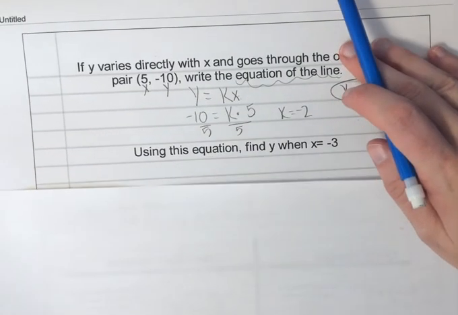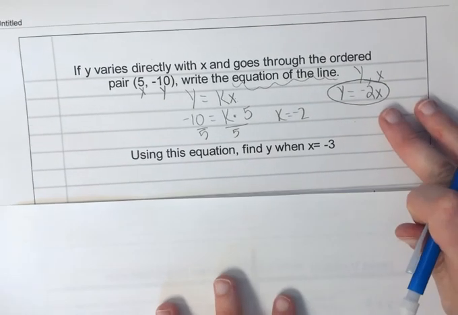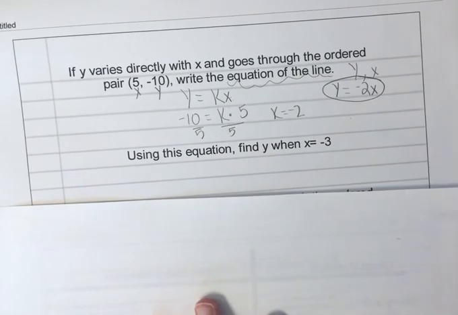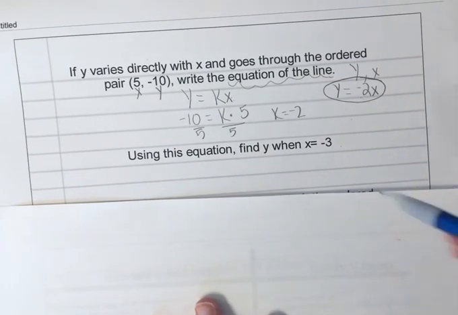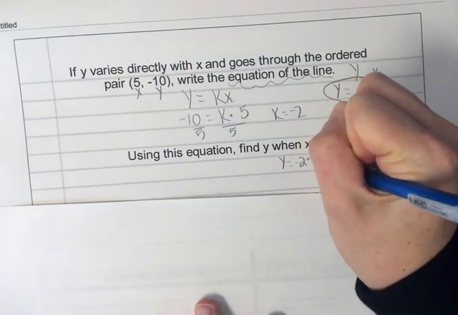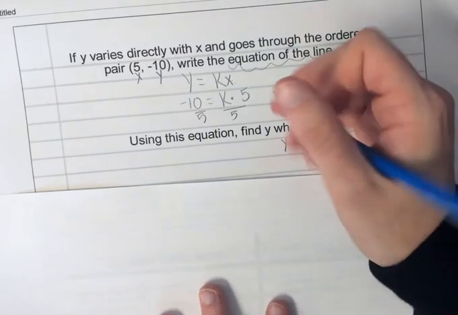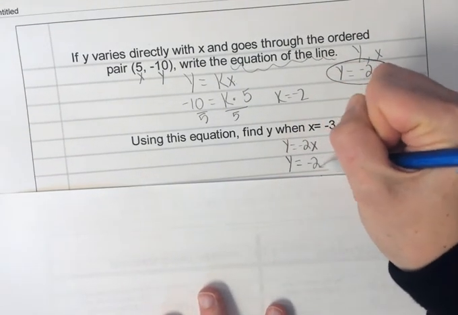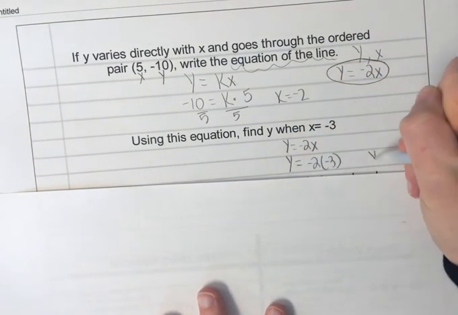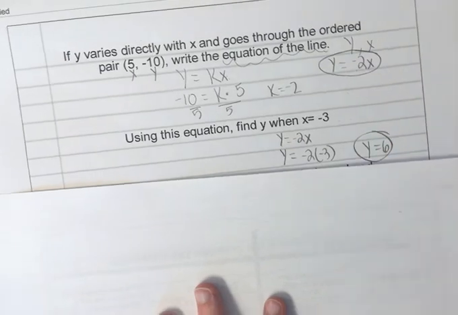Then you'll be asked a follow-up question. So using this equation, find y when x is negative 3. So we're going to use the equation we just found, y equals -2x, and we're going to substitute in -3 for x and just figure out what the y is. So we're literally just going to plug in our numbers, and we get y is equal to 6. That's it.